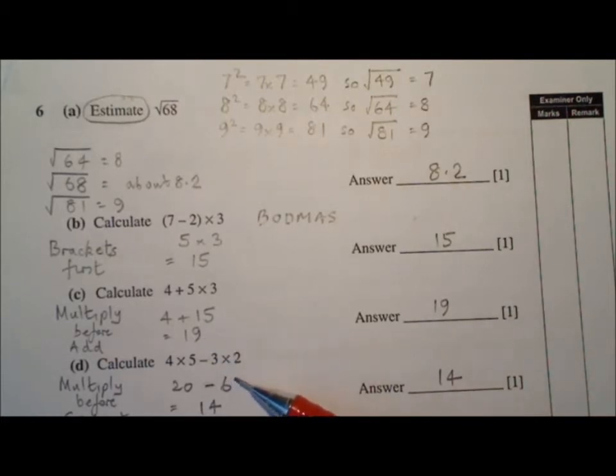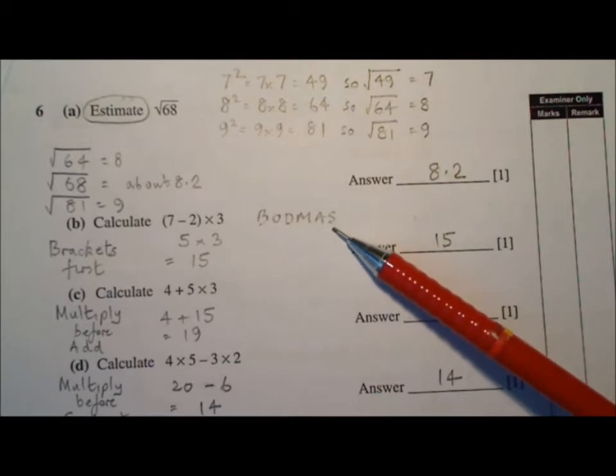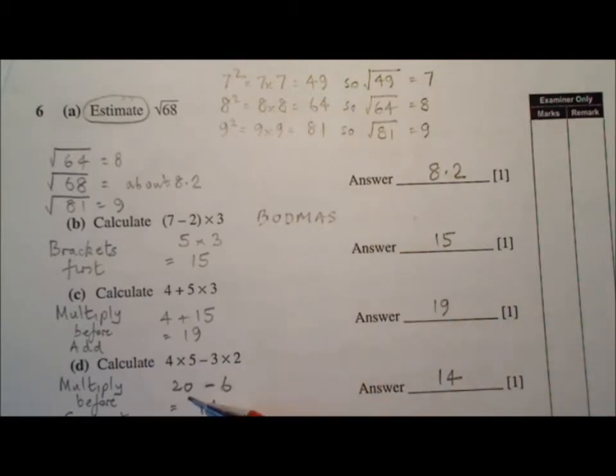Part D then, we've got 2 multiplies this time. 4 multiplied by 5 and 3 multiplied by 2. And again, BODMAS tells us we've got to do the multiplies before we do the subtract. So 4 times 5 is 20, 3 times 2 is 6, and then we can do the take away or the subtract now. So 20 take away 6 is 14.